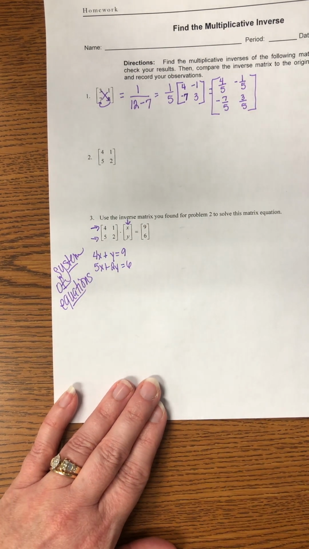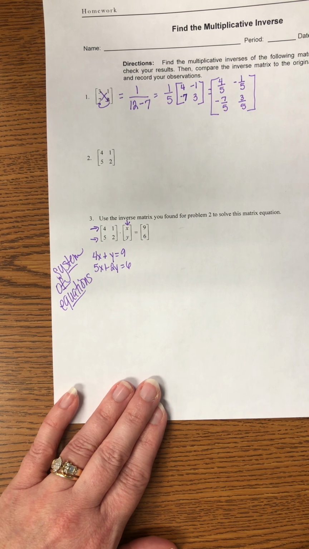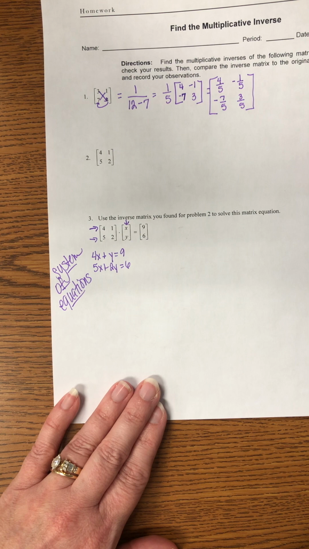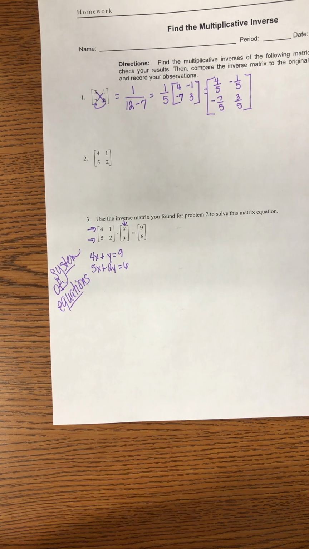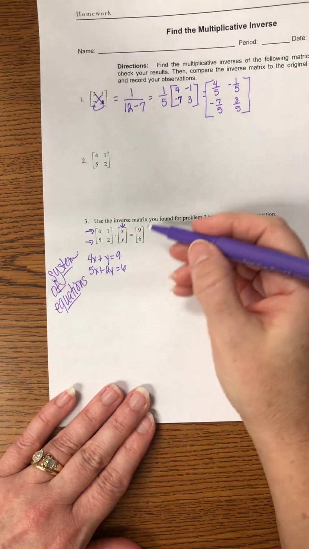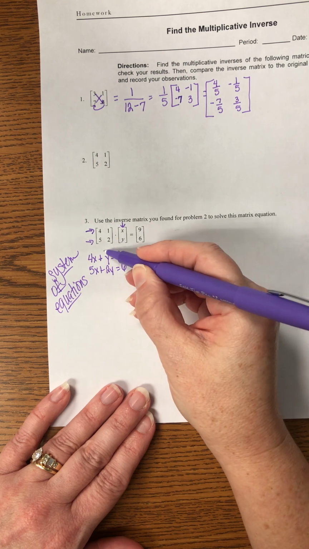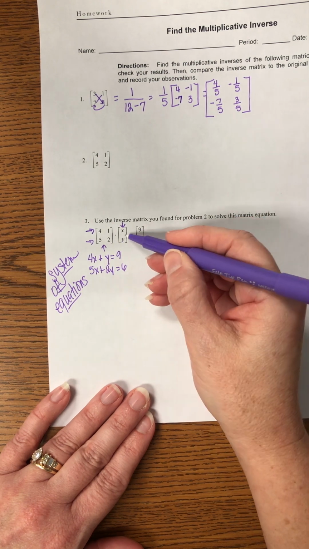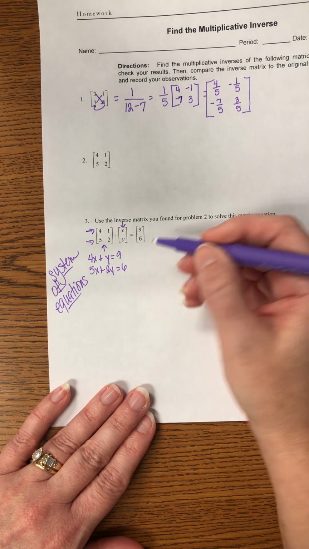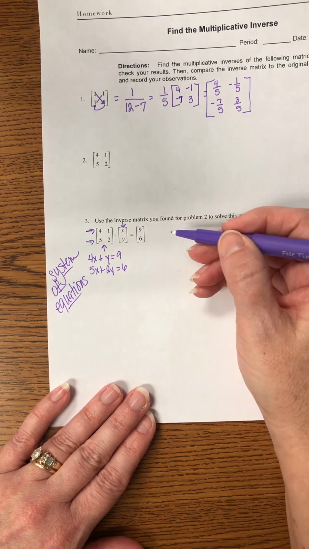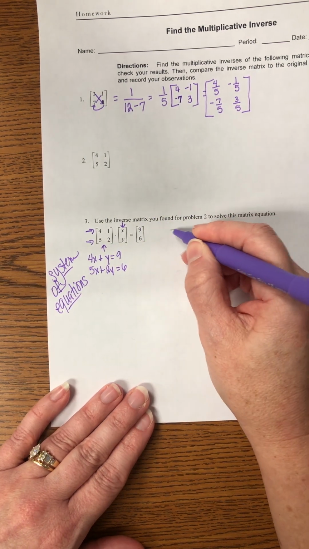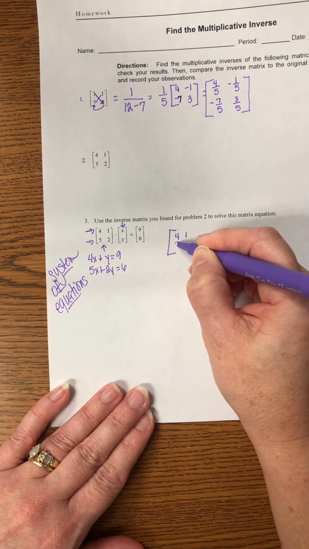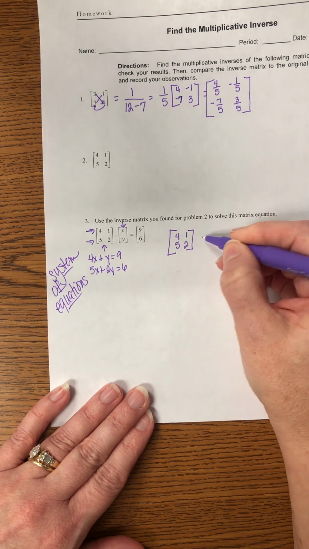Okay, now we know how to solve a system of equations using graphing, substitution, and elimination. So this is going to be the 4th method in our arsenal to actually solve a system. So to do it, the first thing we're going to do is take the matrix that is multiplied to x and y, our unknown, and find the inverse of it. So 4, 1, 5, and 2.